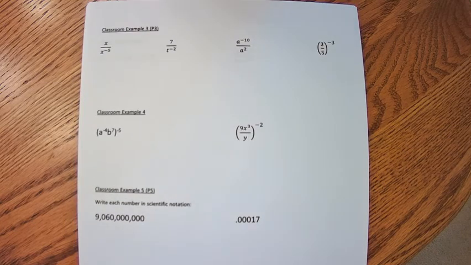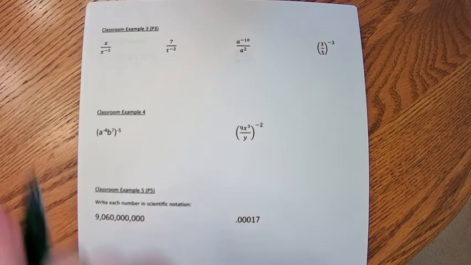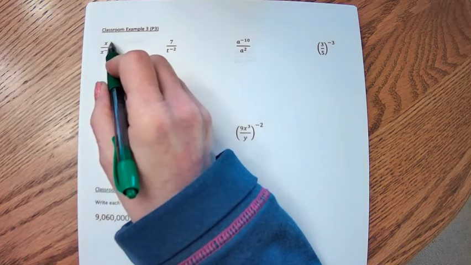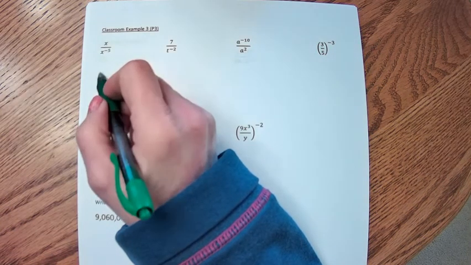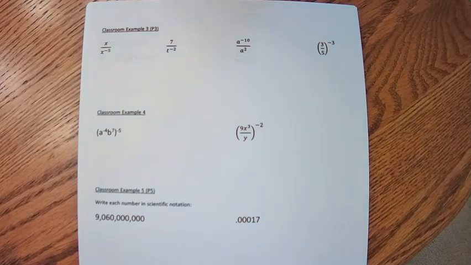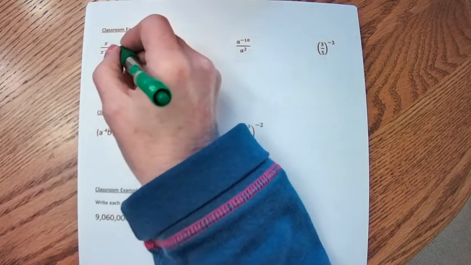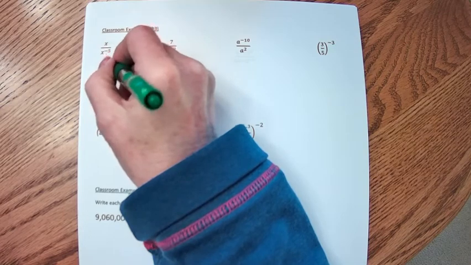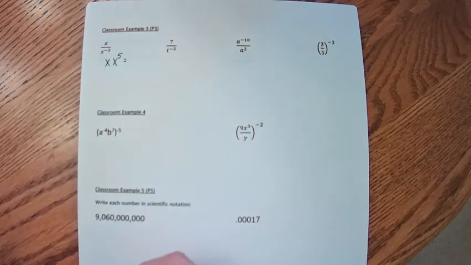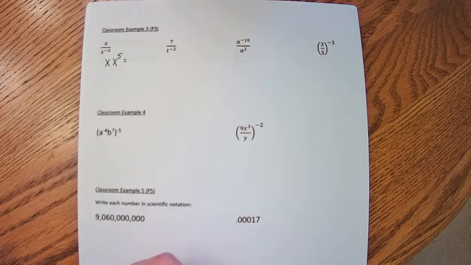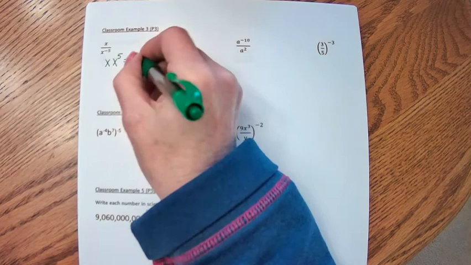So as we go into example 3, all of the rules that applied for positive exponents also apply for negative exponents. All right, so this is x over x to the negative fifth. Two ways to do this. The first thing I could do is change that x to the negative fifth by putting it in the numerator and making it x to the positive fifth. So what is x to the first times x to the fifth? That would be your answer.